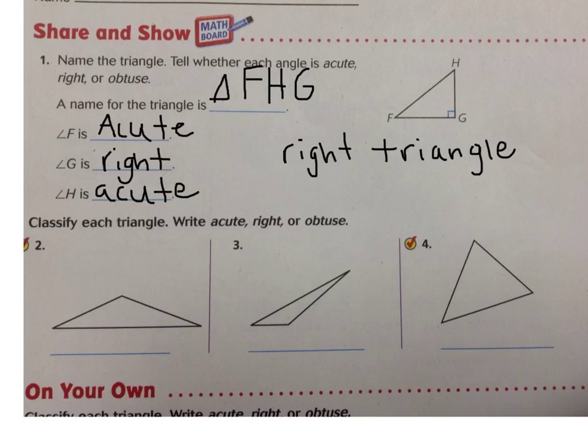And then we look for obtuse angles, and if you look at this angle right here, that definitely looks to be an obtuse angle, so that triangle is an obtuse triangle. Number 3, I also see an obtuse angle right here, so that is also an obtuse triangle.